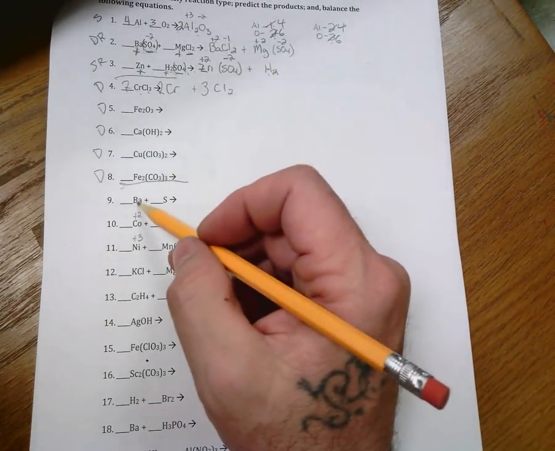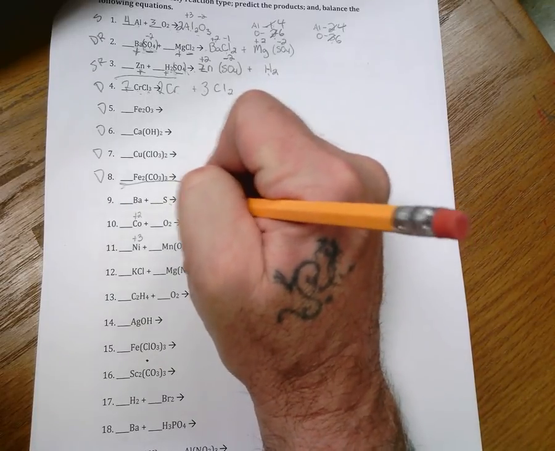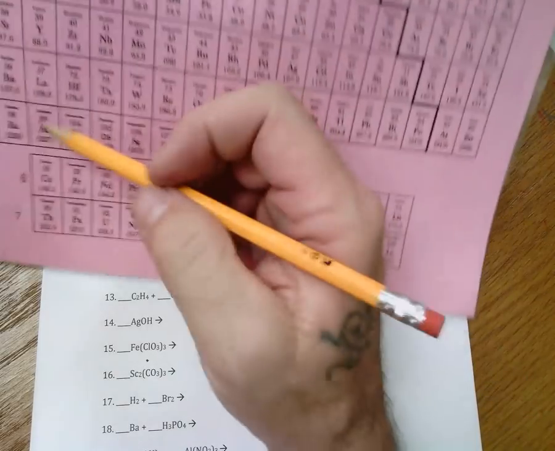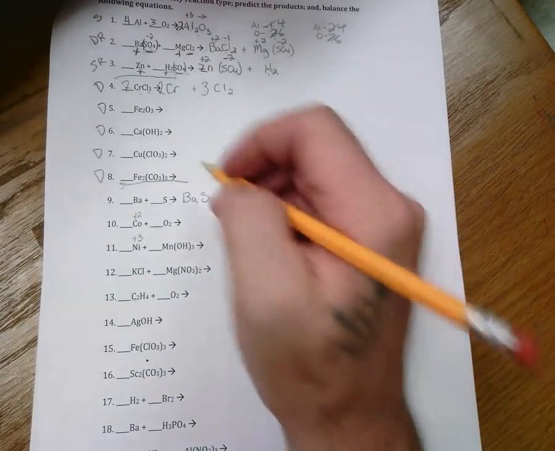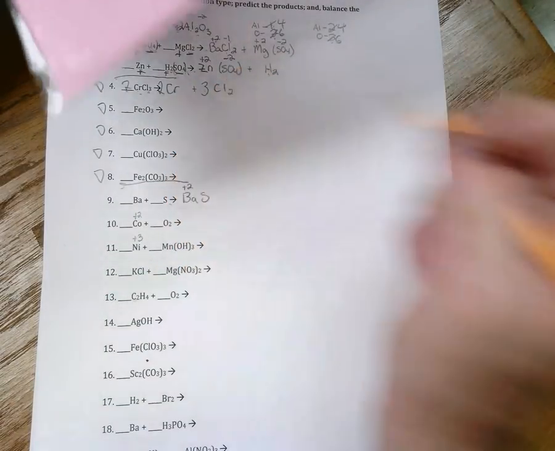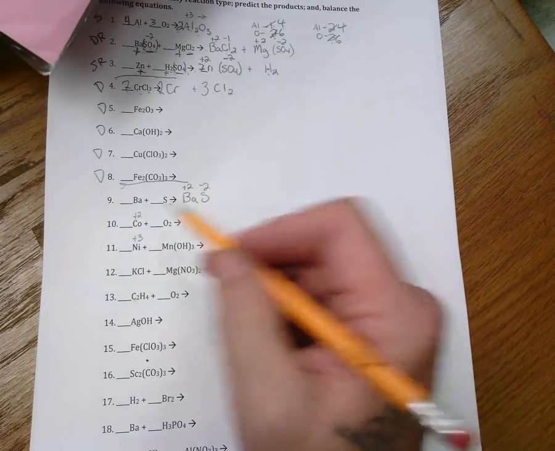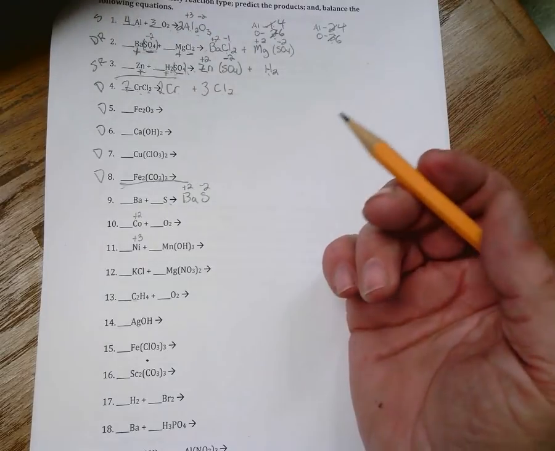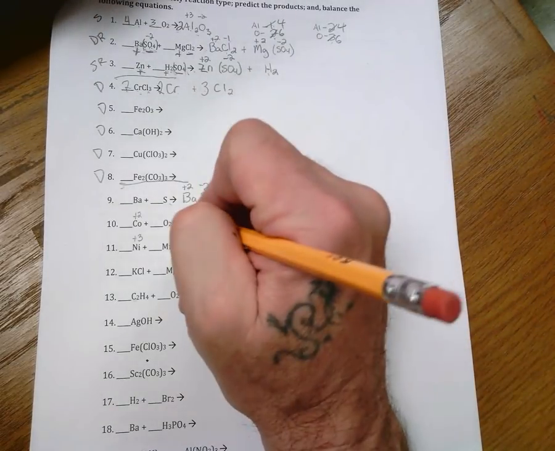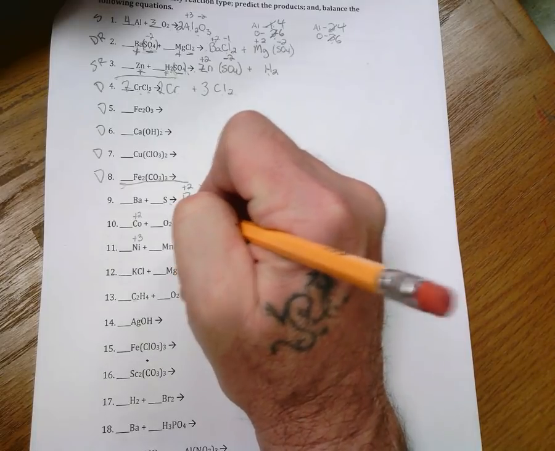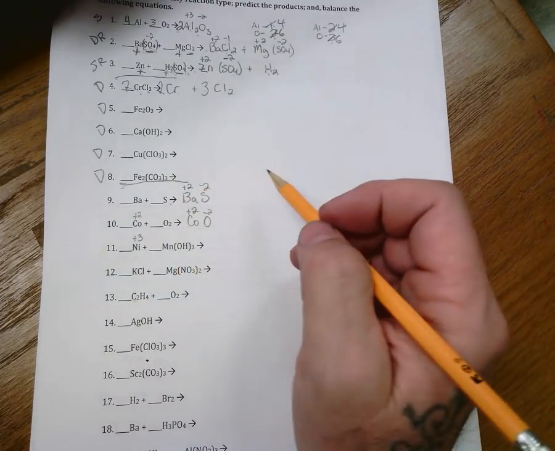All right, so I have barium and sulfur, BaS. I know that barium is charged +2 again. And sulfur is charged -2. No crisscrossing, no muss, no fuss. I'm done. That's pretty easy. Next one, CaO. This is -2, this is +2, therefore it's just CaO.